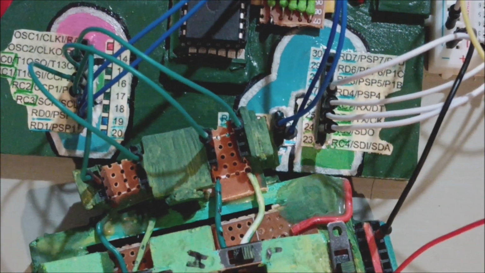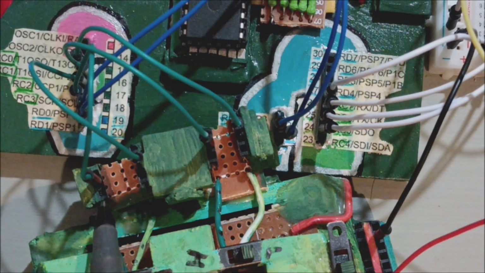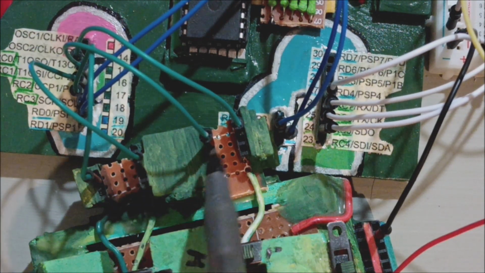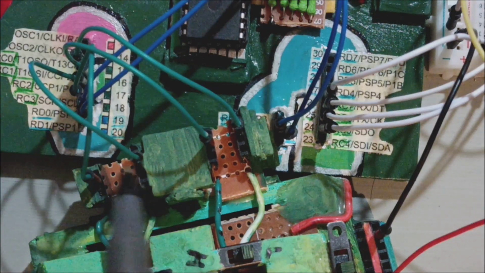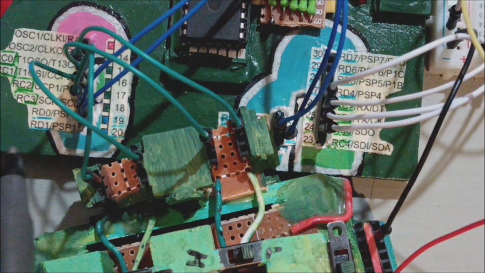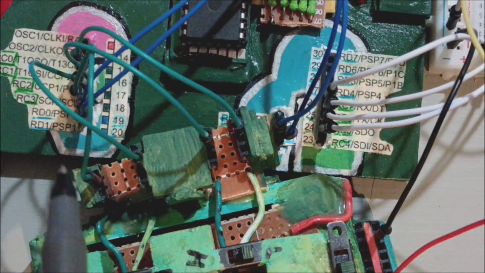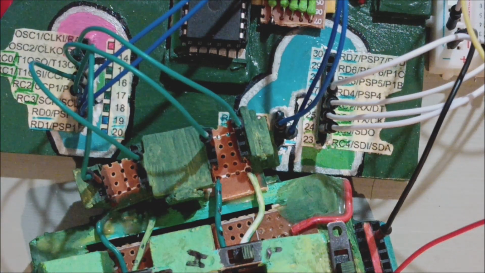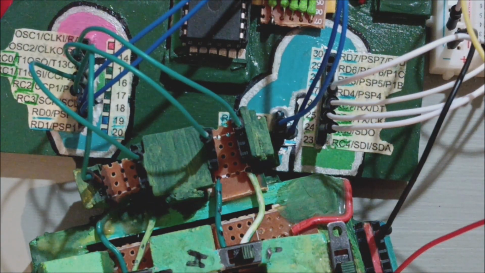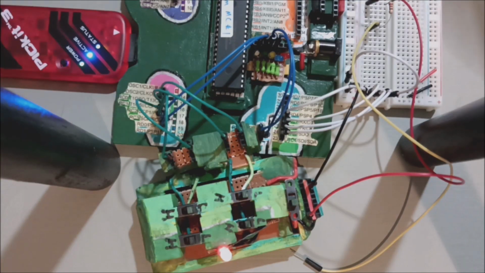And I have 4 of the different switches all being sent out to the least significant 4 bits of port C. And because of the code that I wrote, all of port C will be used as an input port, and it will take that data that port C takes in, and it will send it out to port D, which is an output port.